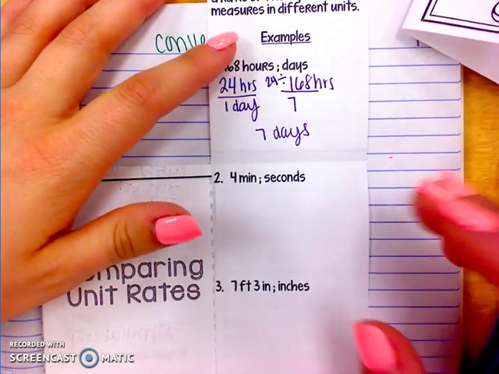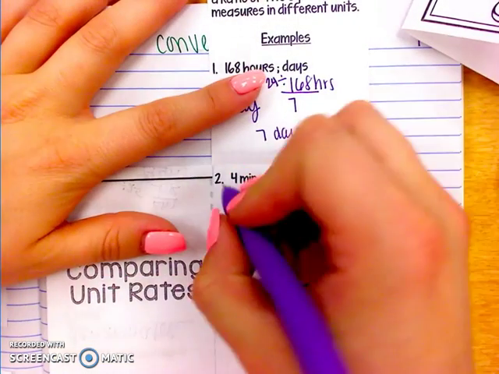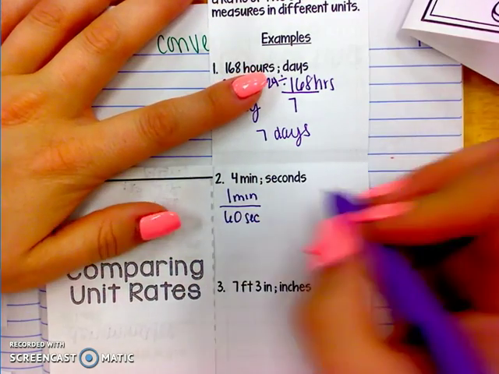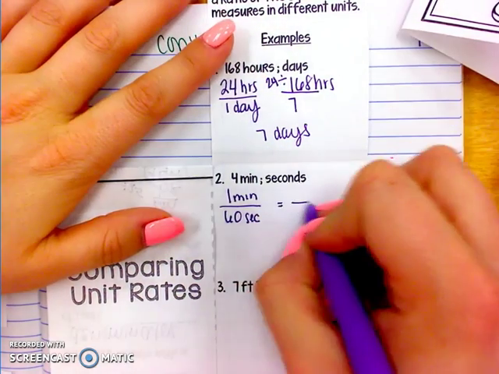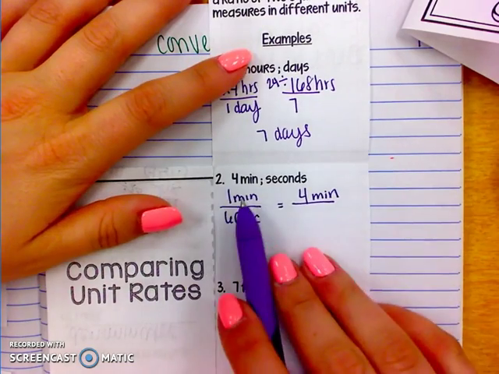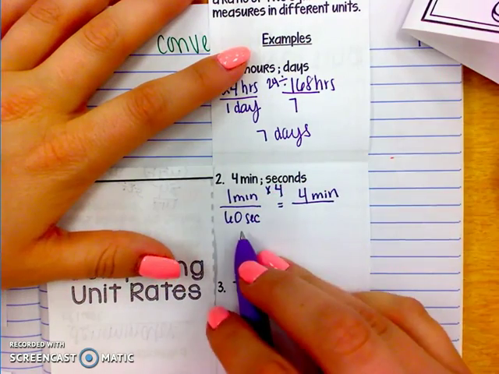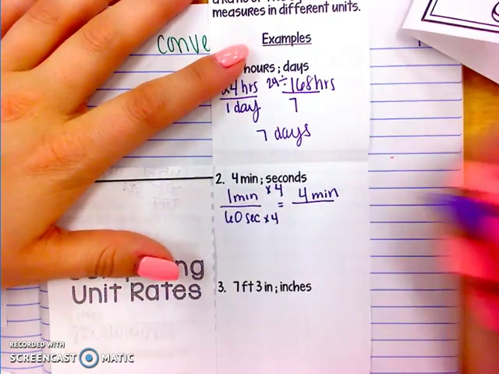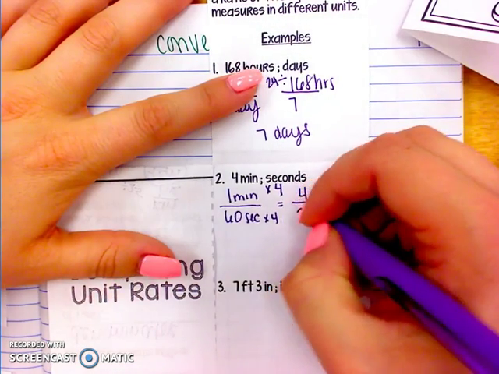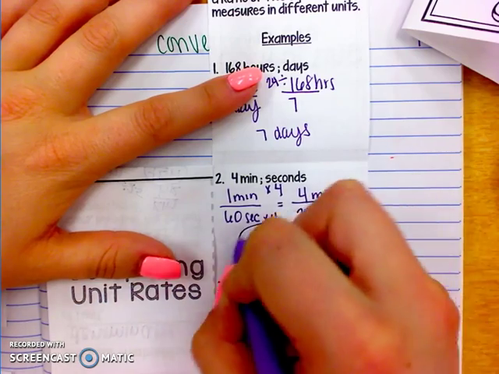So number 2, I've got minutes and seconds. So my conversion factor there, I know that in 1 minute there are 60 seconds. So if I'm looking for 4 minutes, how do I go from 1 minute to 4 minutes? I'm going to multiply by 4. So if I have seconds, I'm going to multiply by 4 because that's my conversion factor. And 60 times 4 is 240 seconds. So there's 240 seconds in 4 minutes.